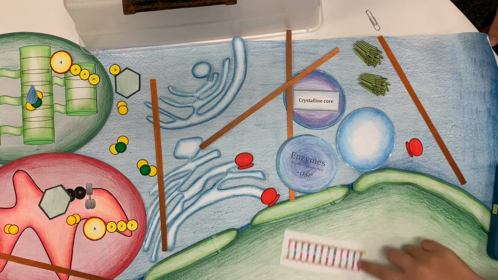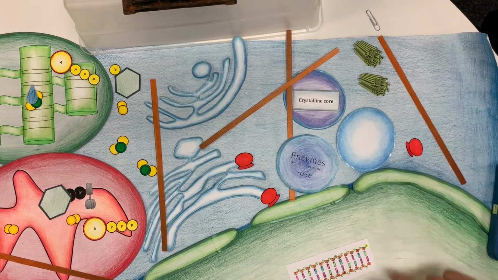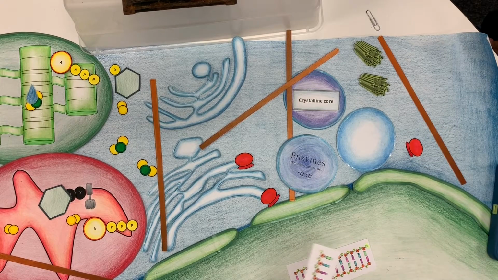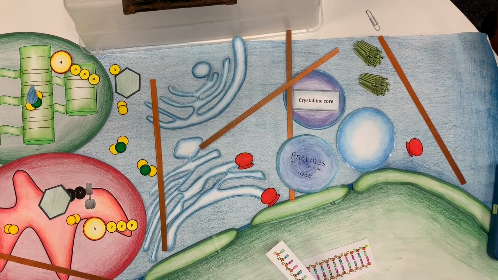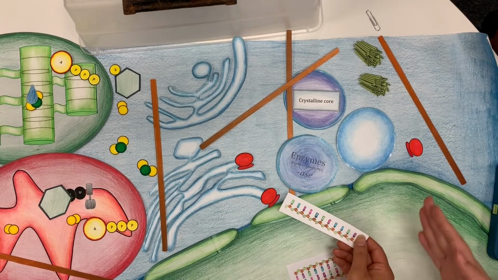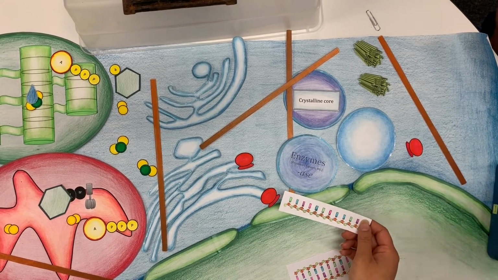So this is the DNA. This is DNA because it's double stranded. And then RNA. RNA is single-stranded. So what happens is the DNA helix unzips, so then the RNA comes along and is able to copy the code. And so this is mRNA, messenger RNA. It comes out of the nuclear envelope and comes into contact with a ribosome.